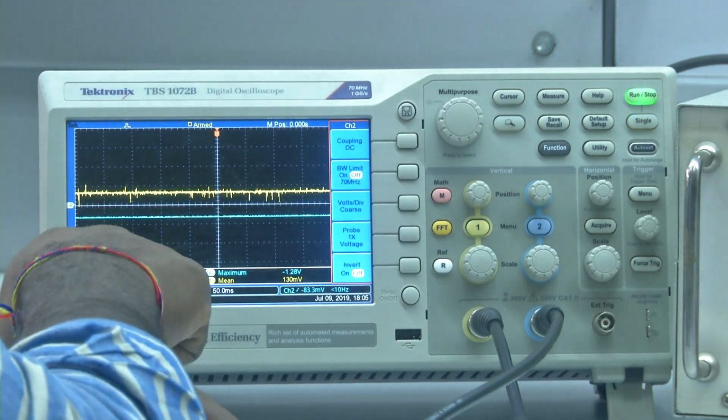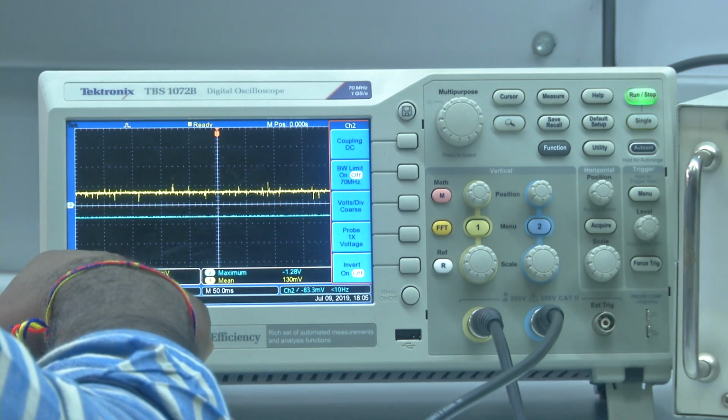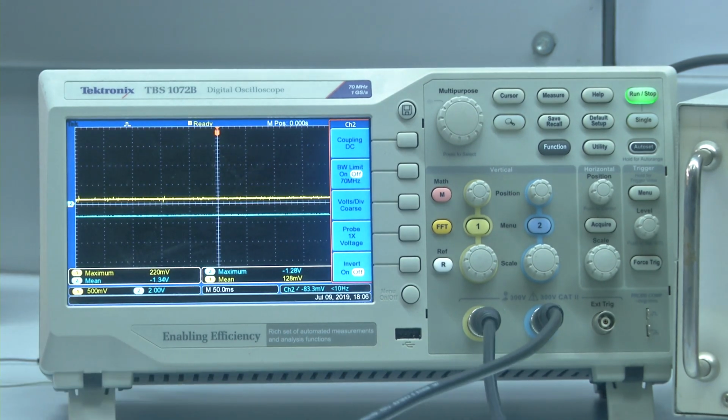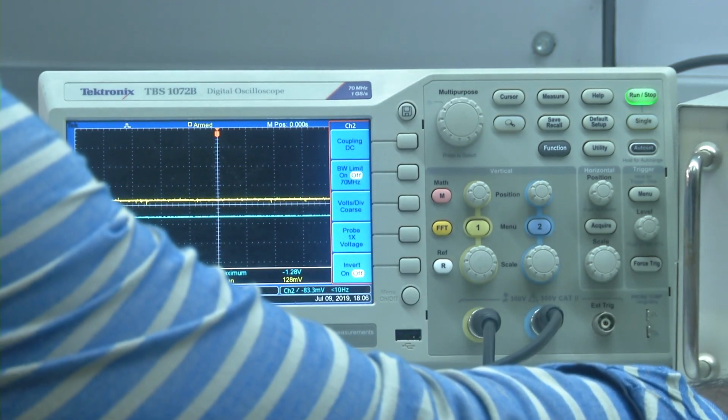I will change both to 200 milli and 2 volts, so it is easy for us to understand. Fine, so let me change it to 100 milli.